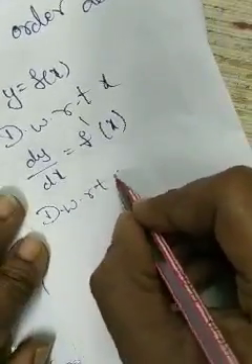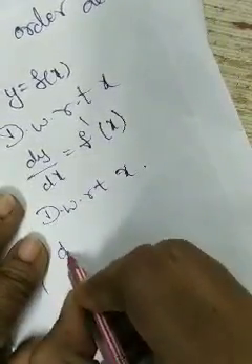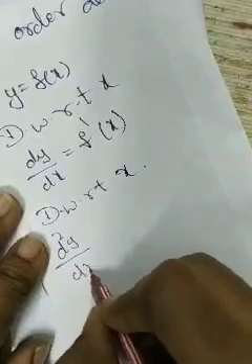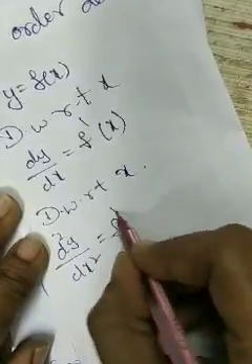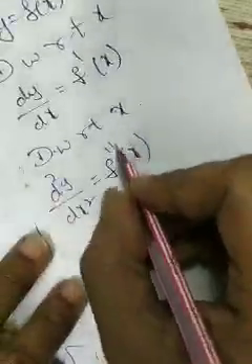Differentiating with respect to x, it becomes d square y by dx square is equal to f double dash of x.